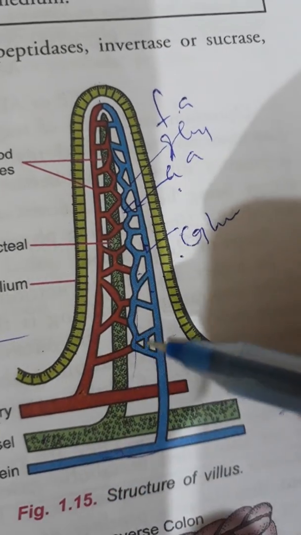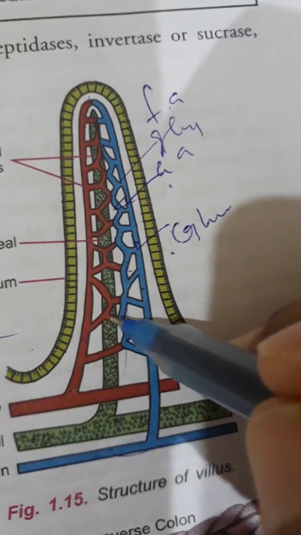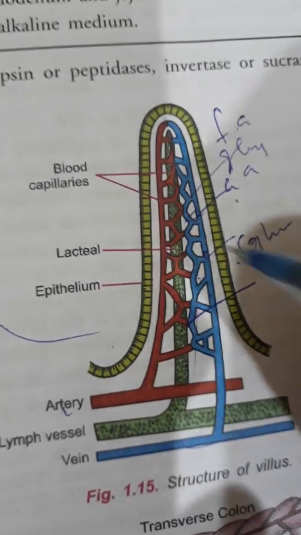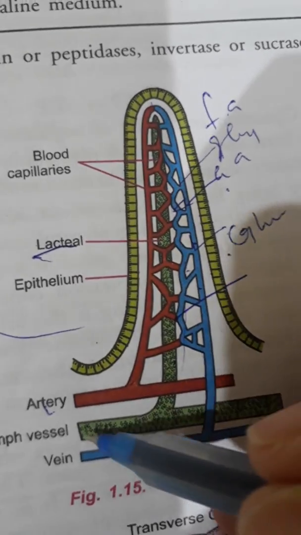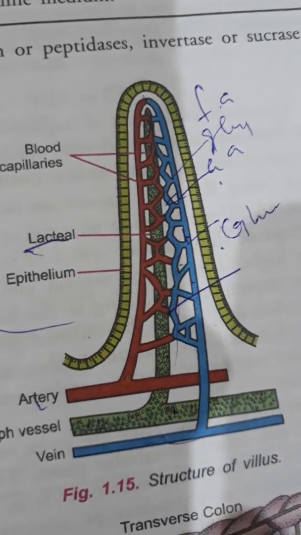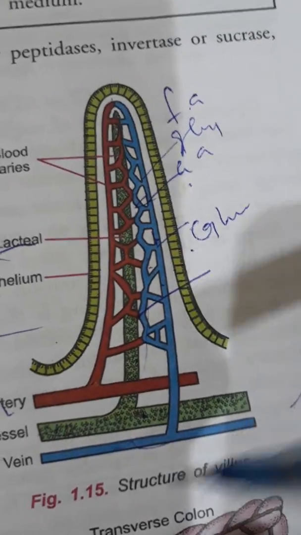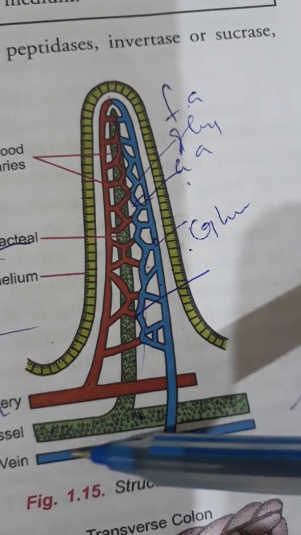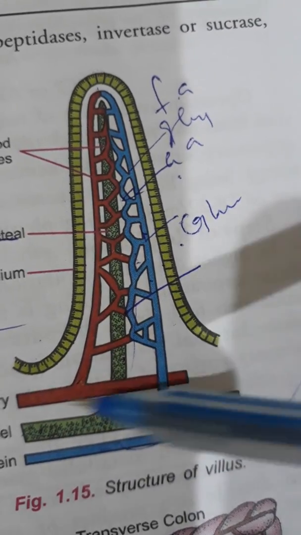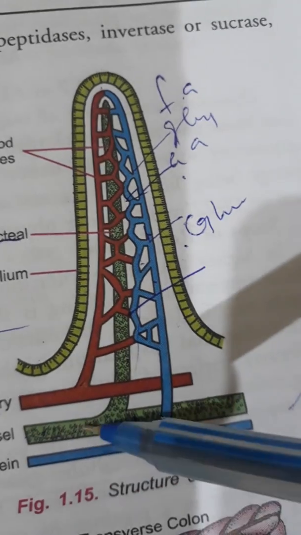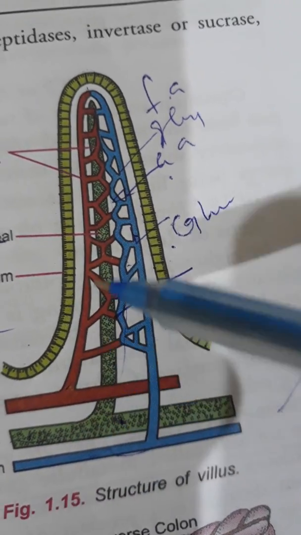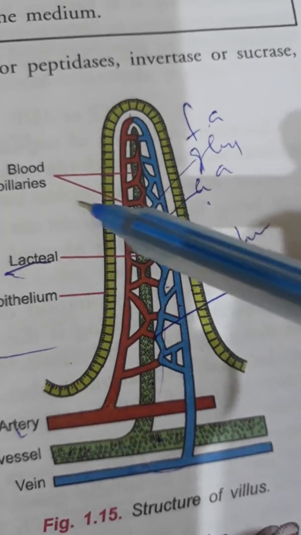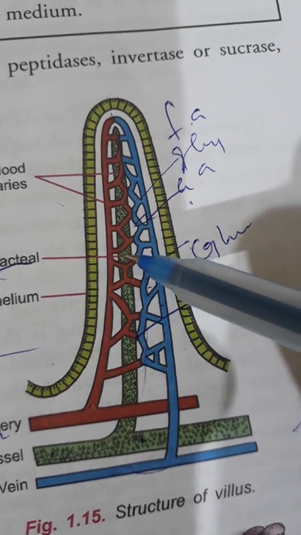You can also see there's another vessel present which is green in color. This vessel present in the villus is called the lacteal. This lacteal is a branch of the lymph vessels. Like you'll be learning in the transportation topic, apart from blood vessels, our body also has lymph vessels. The blood vessels carry blood, whereas the lymph vessels carry lymph. So the lacteal is a lymph capillary which is also present in the villus.